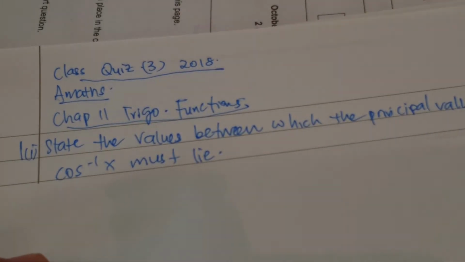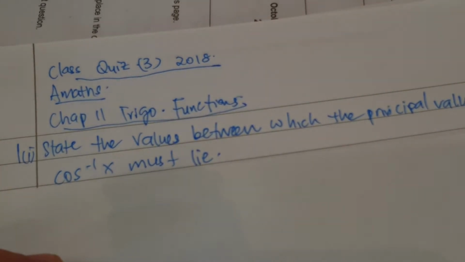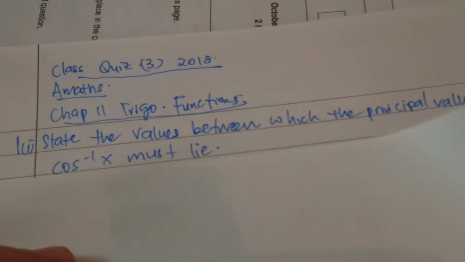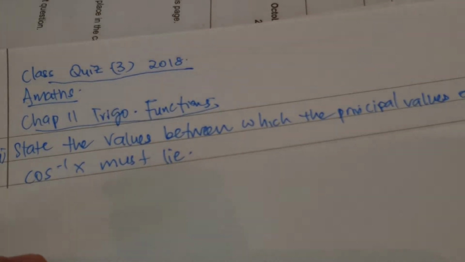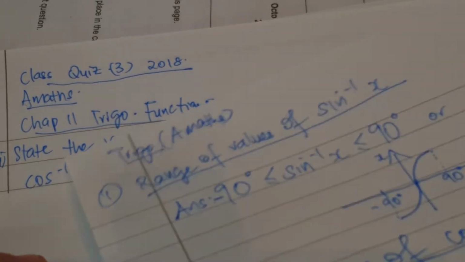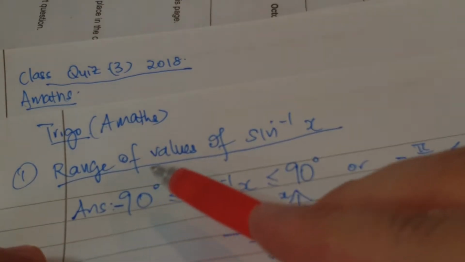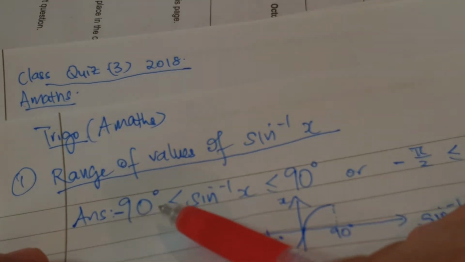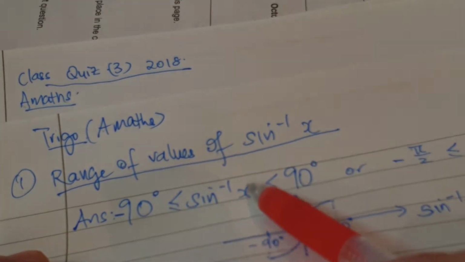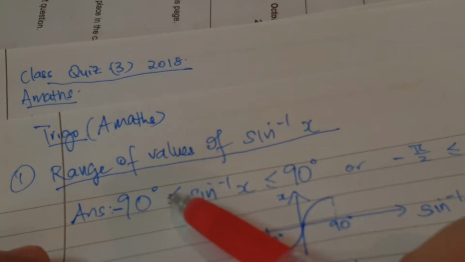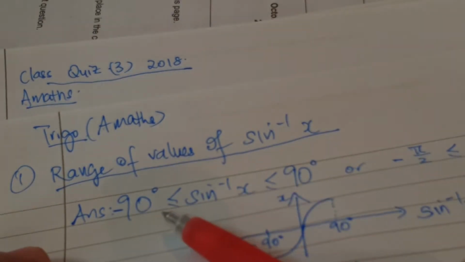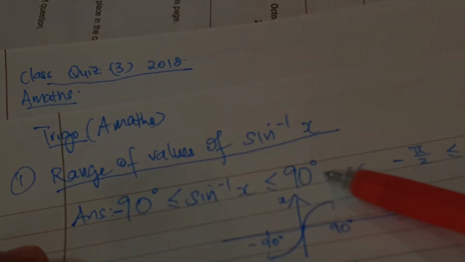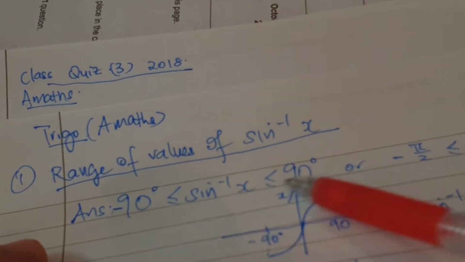State the values between which the principal values of cosine inverse x must lie. Alright, so I think we've been revising principal values the past few days. Range of values means there will be an inequality. When you see this word range, it's not like only one answer. The answer can range from minus 90 to minus 89, minus 70, 0, all the way to 1, 2, 3, 4, 5, all the way to 90. That means it can fall anywhere within this range.